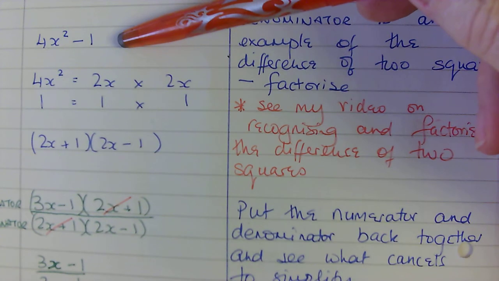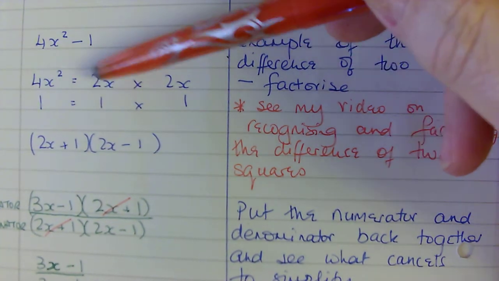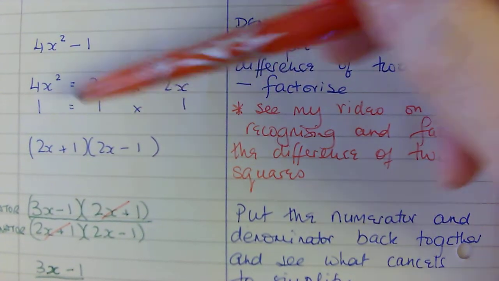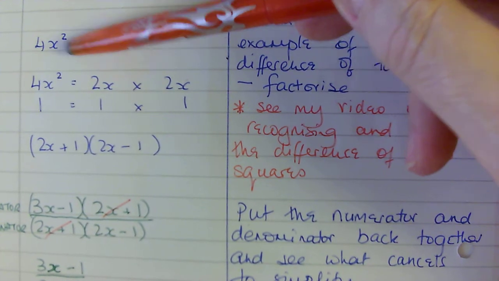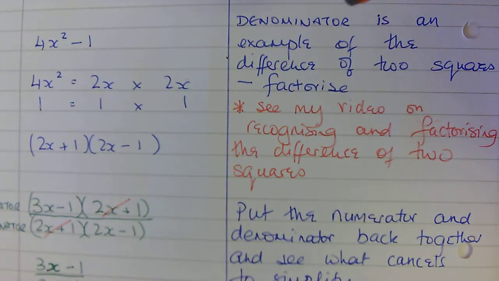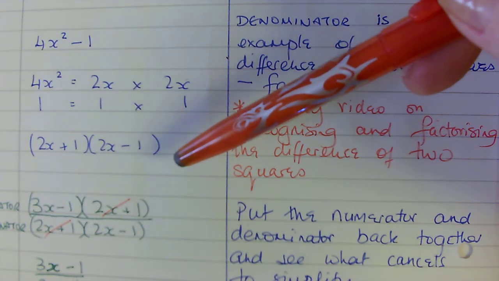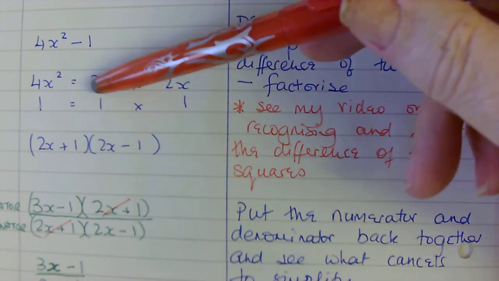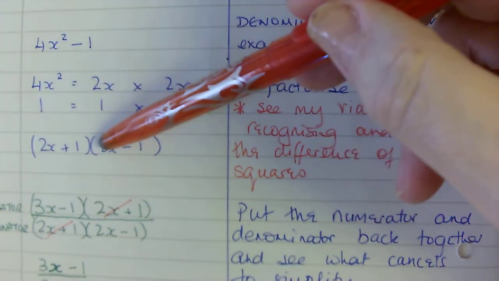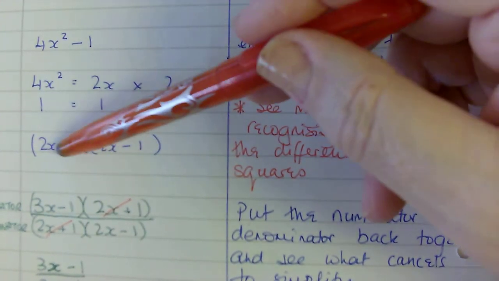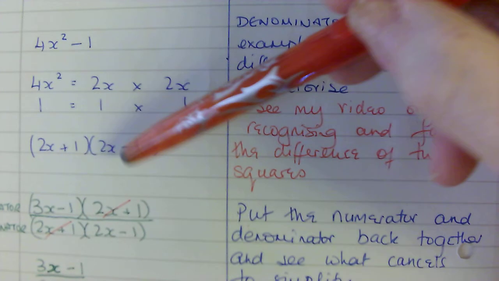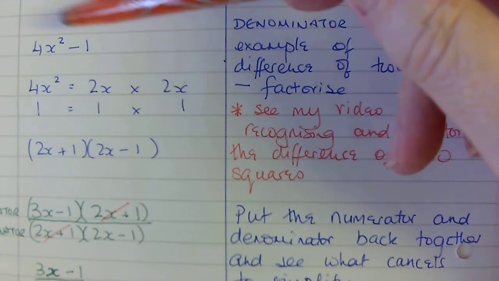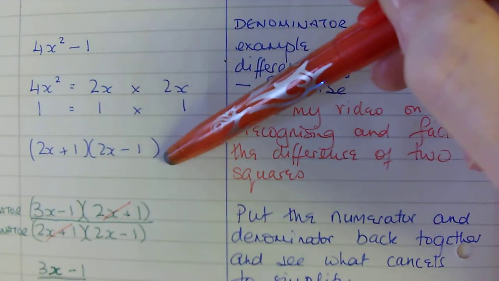4x squared minus 1. Well, 4x squared has come from 2x times 2x, and 1 of course comes from 1 times 1, and both of those are squared, and it's a subtraction, so it's a difference of two squares. And what you'll find is that the difference of two squares will always factorise in a very particular way, which is that you get the square root of each term in the brackets, and one of them will be positive and the other negative. And that will never change, regardless of what these squares are. Have a look at the video for some examples. It will always factorise in this way.